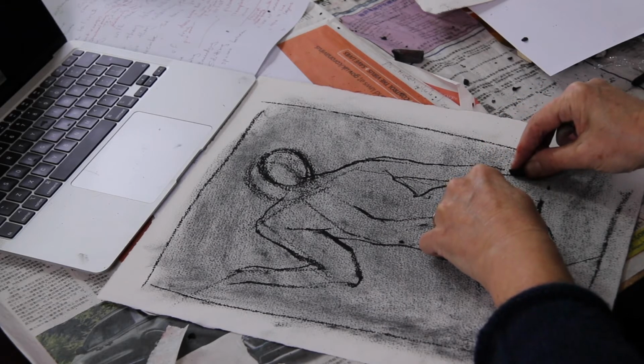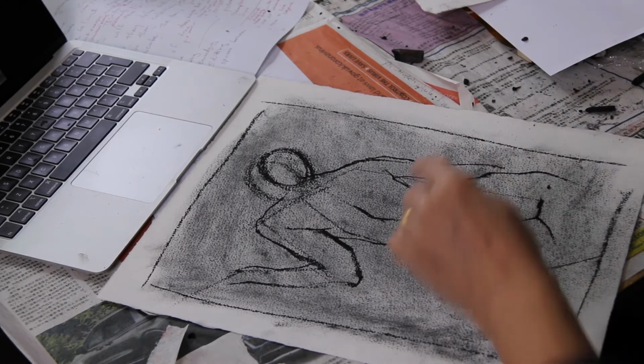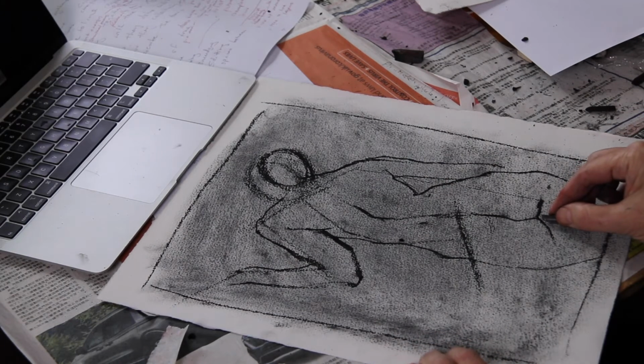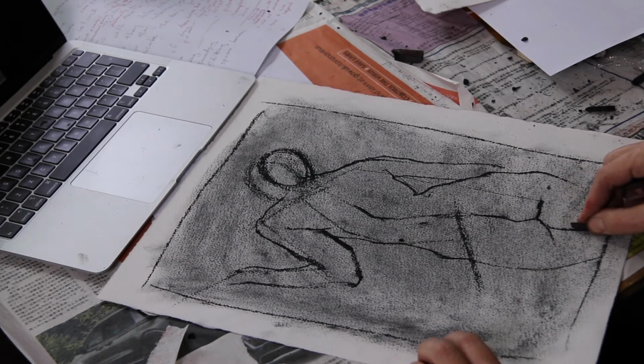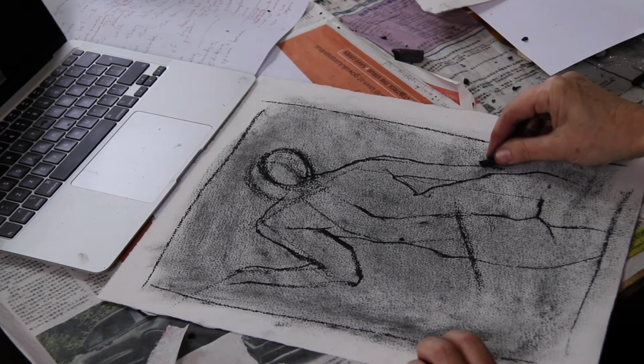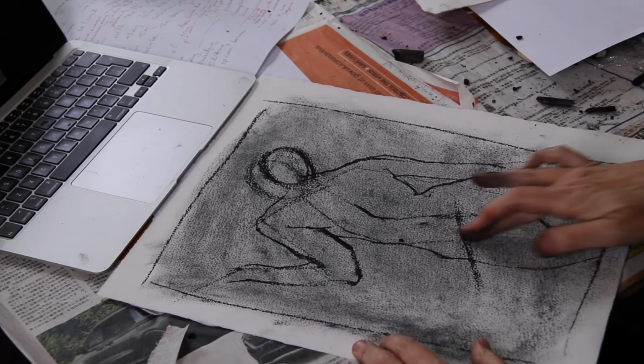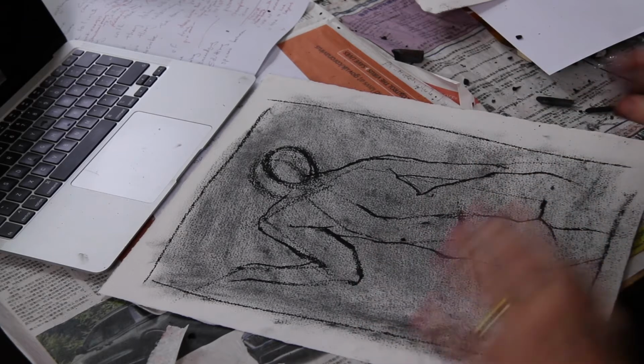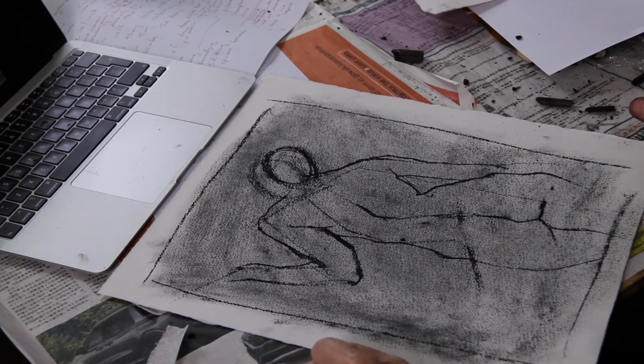Okay, and once I know where it is, I feel I can just really enjoy the drawing. It's so much easier. And then I've got the other hand. Now I know it looks a little bit dull, this sort of light linear drawing on the grey.